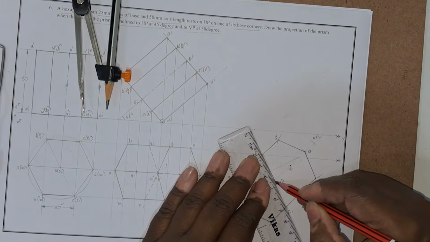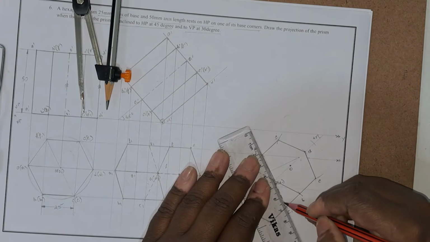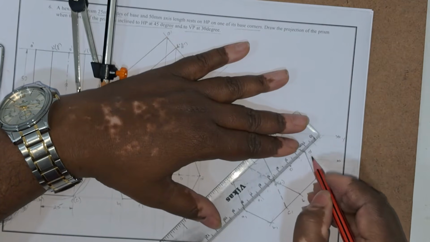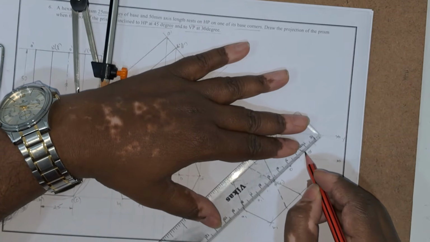So basically we are recreating the second position top view in the third position top view, but inclined at an angle of beta angle basically.